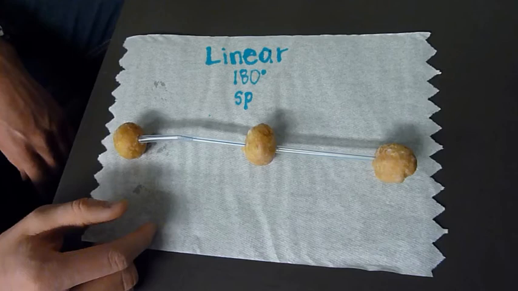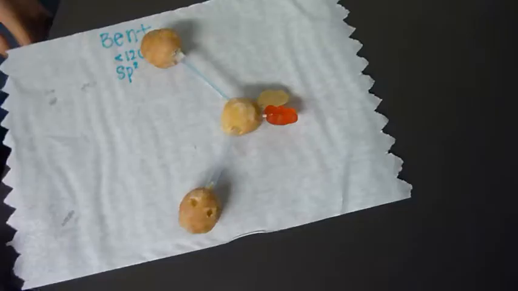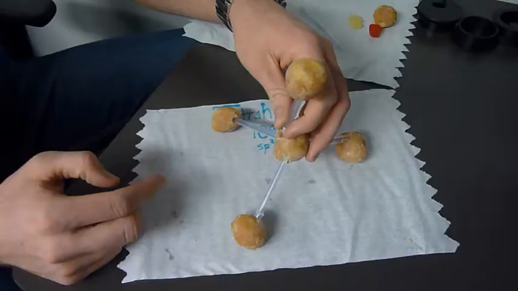To review, we have linear, bond angle 180 degrees, hybridization sp. We have trigonal planar, bond angle 120 degrees, hybridization sp2. We have bent with an angle of less than 120 degrees due to the lone pair and a hybridization of sp2. Here is tetrahedral, bond angle is 109 degrees with a hybridization of sp3.